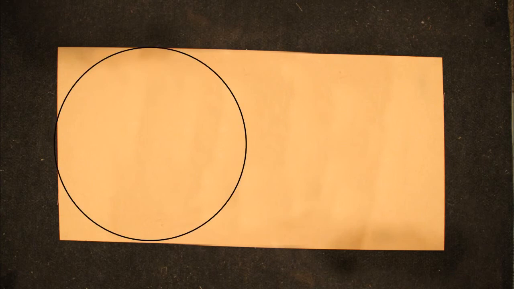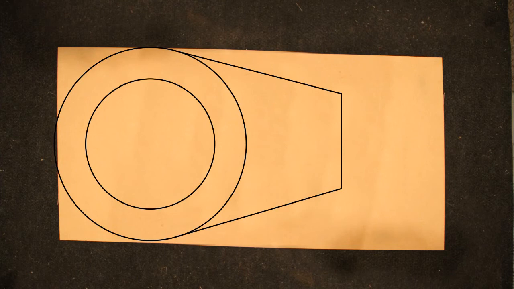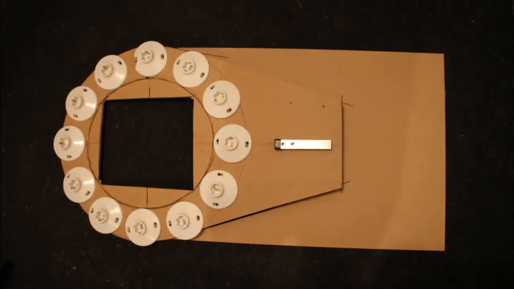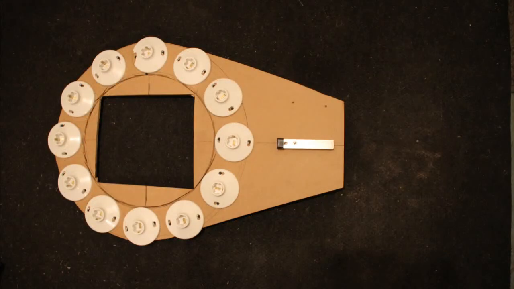Okay, so basically we start with a piece of wood, and you want to cut out a circle, make it as big as you can fit onto the piece of wood. Then cut out another circle inside that circle, just make sure that it's big enough for your camera lens to go through. If you want, you can make it slightly bigger so that in case you put the camera further away, you have more options.